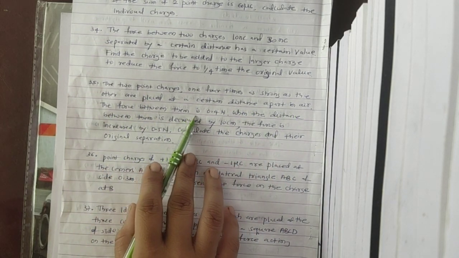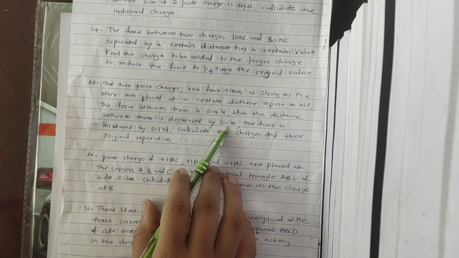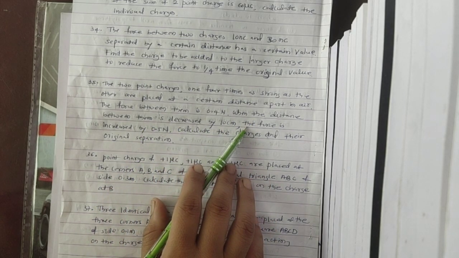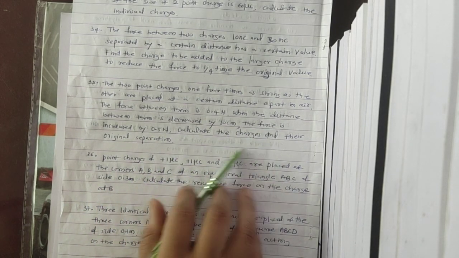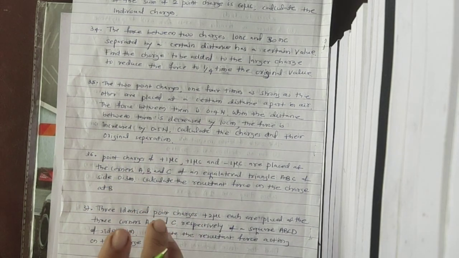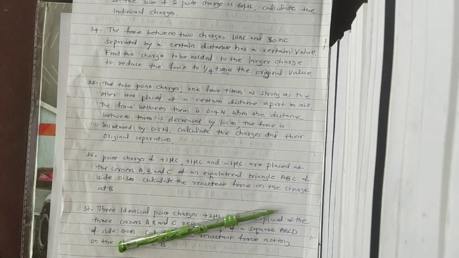The force between them is 0.4 Newton. When the distance between them is decreased by 10 centimeter, the force is increased by 0.5 Newton. Calculate the charges and their original separation. Okay, read.